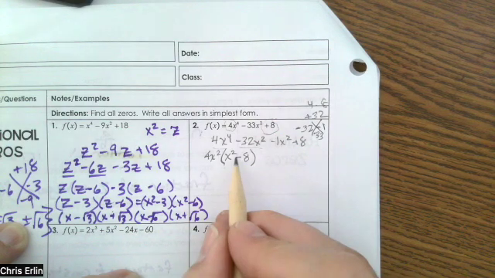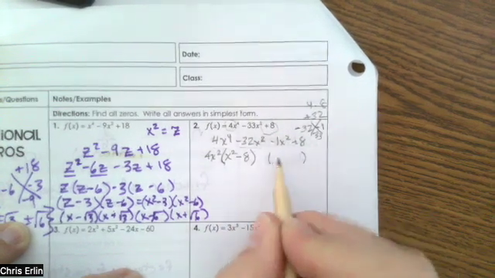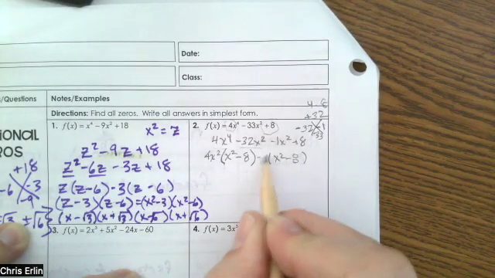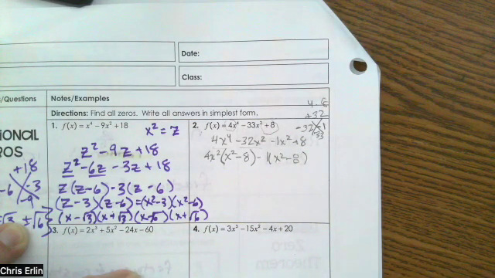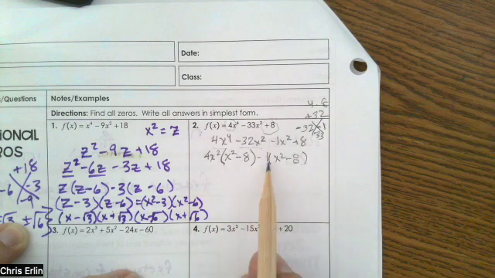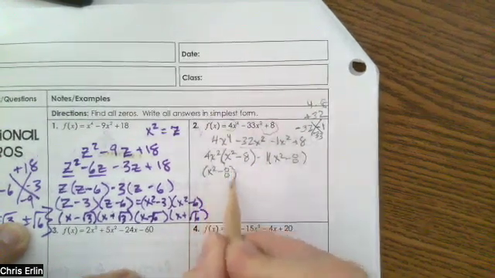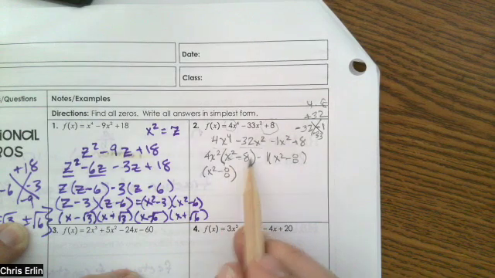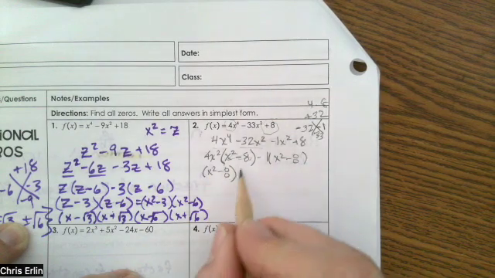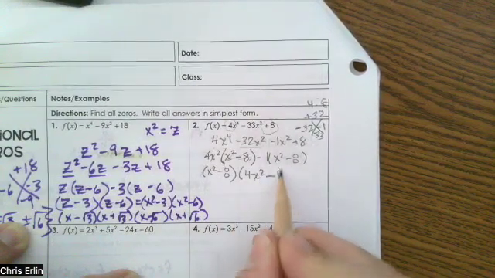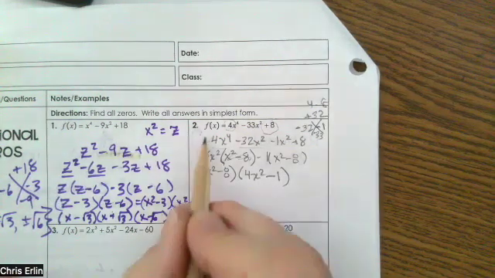And I want this one to have that same interior piece. I want this to be x squared minus 8. So what do I pull out in front here? Good, negative 1. And now it's really factoring by grouping again. I'm looking to see what's common in this factor as well as this factor. What's common in both of these terms? X squared minus 8. And if I pull that out of this one, what's left? And if I pull that out of this one, what's left? So this is my factored form.